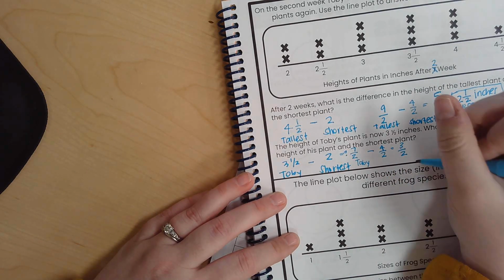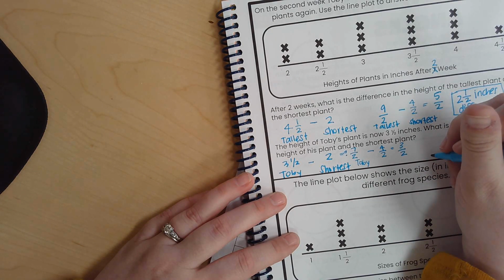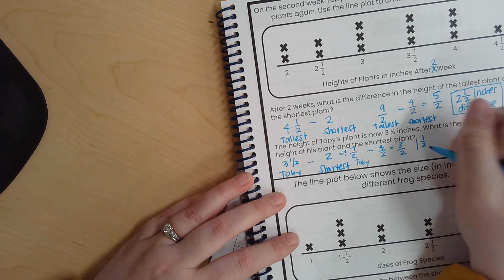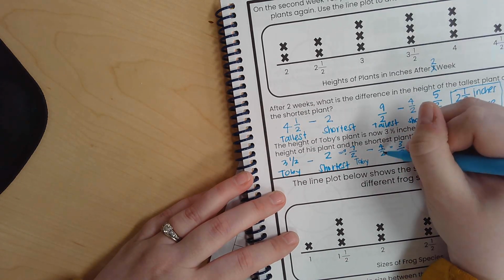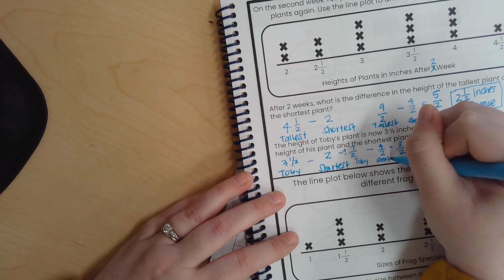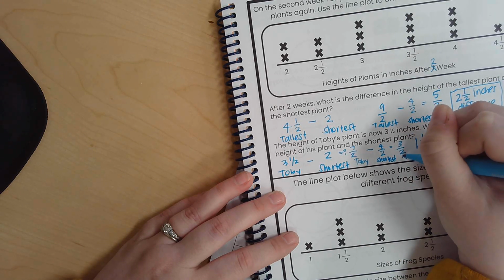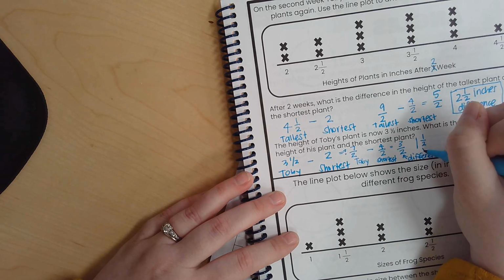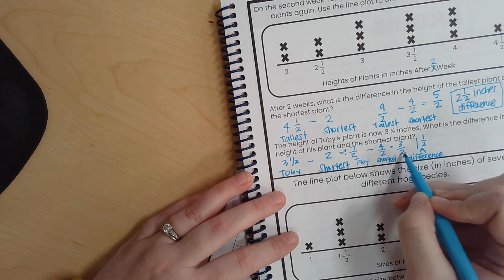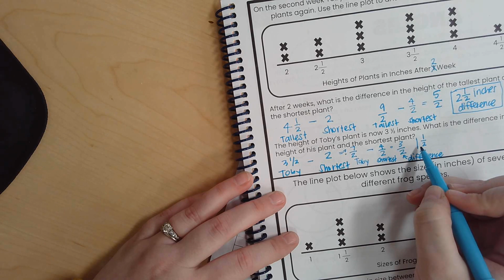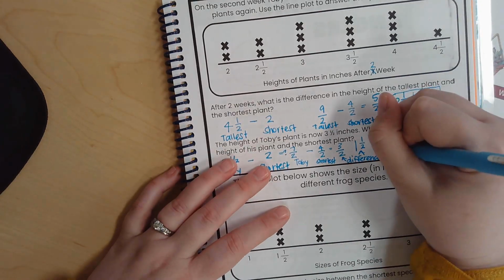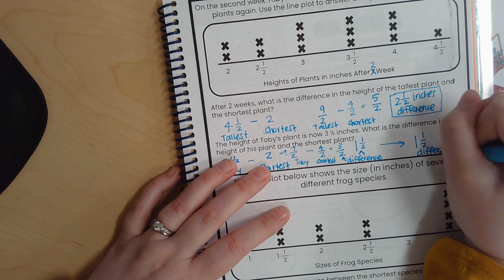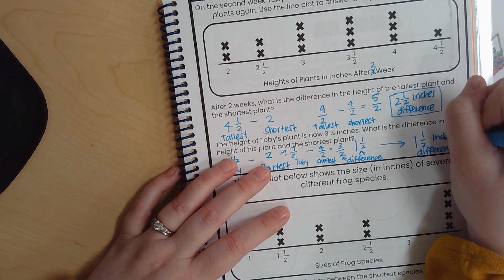And again, if we're going to convert, 3 divided by 2 is 1 with 1 left over, so that's 1 1/2. So the 4 halves is our shortest. This 3 halves is my difference, which we switched. And just so you know, that 1 1/2 and the 3 halves, they are equivalent, okay? So our answer is, I'm just going to move over here, 1 1/2 is our difference, and that's in inches.